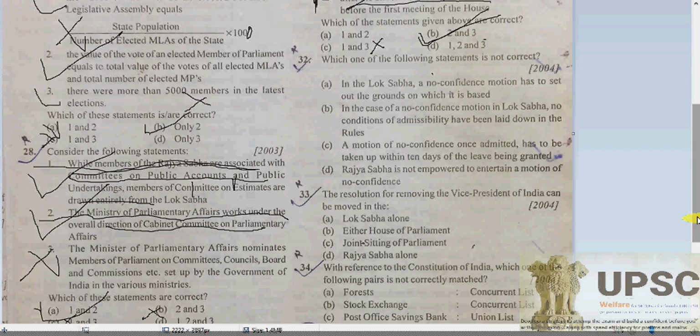Question 32. See, the question asks which of the following statements is not correct, which means we have to find which one is wrong. As we know, in the Lok Sabha, a no confidence motion has to set out the grounds on which it is based. No, that is not mentioned, so it's wrong. In the case of a no confidence motion in the Lok Sabha, no condition of admissibility has been laid down in the rules. No, there is a condition, my dear.